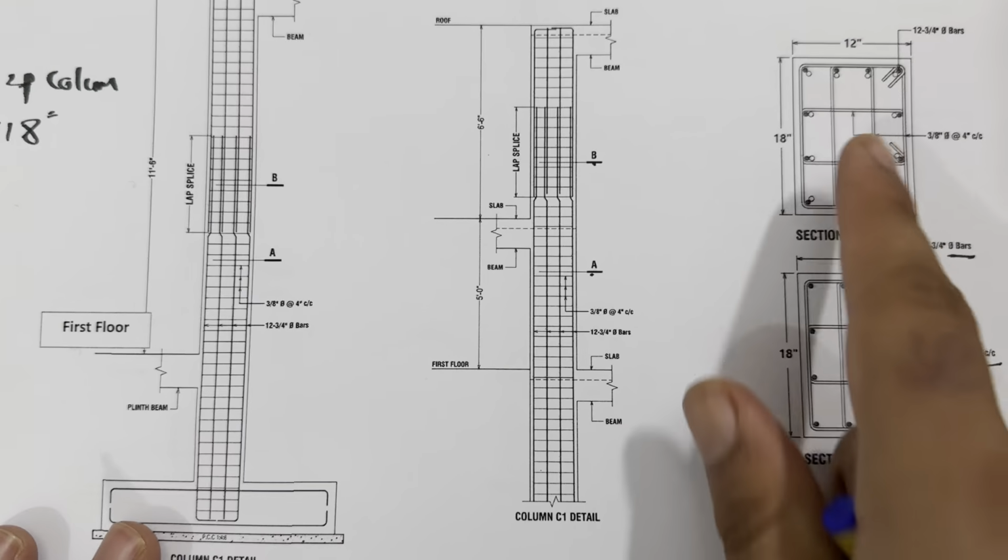So if that is 16 millimeter, multiply by 40, okay? So you will get the lapping length. So this is for that. On the top of this, guys, you can see from the dotted lines, this is the slab, thickness is 6 inches, which is the roof, and this is the beam, whose depth is 12 inches. 12 inches plus slab 6 inches, so it's going up to 18 inches. So this is for the beam, right?